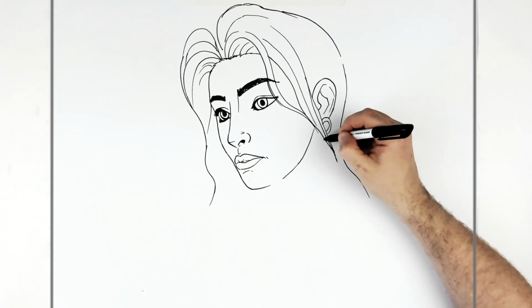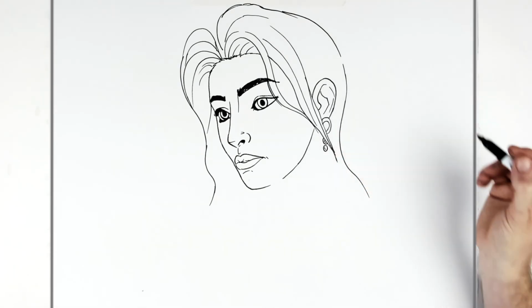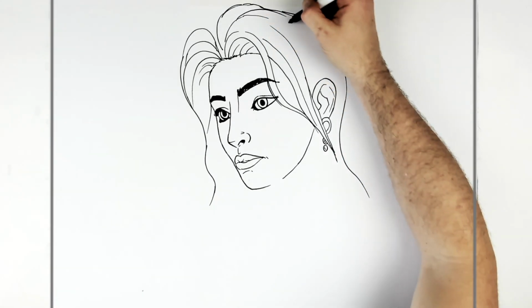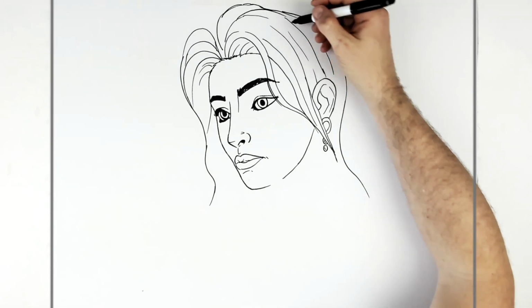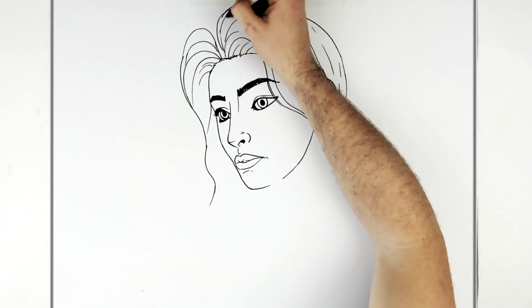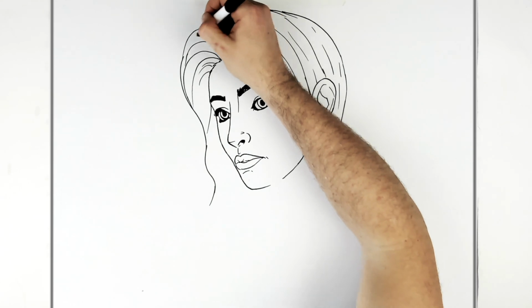And this earring sort of dangles down there. And then more texture lines on her hair. So you just keep adding lines like that until you're satisfied with how it looks.